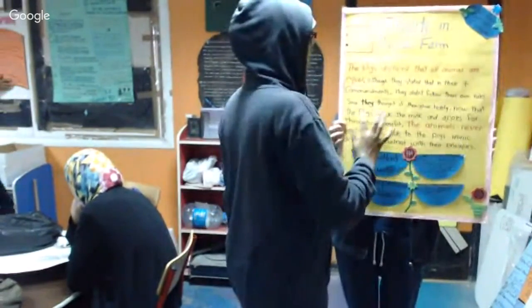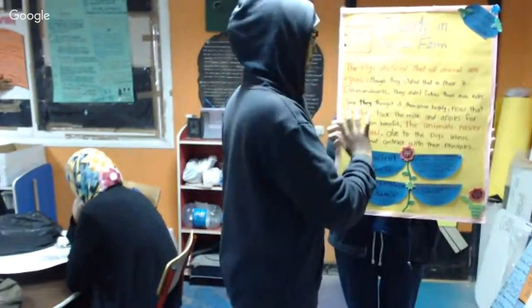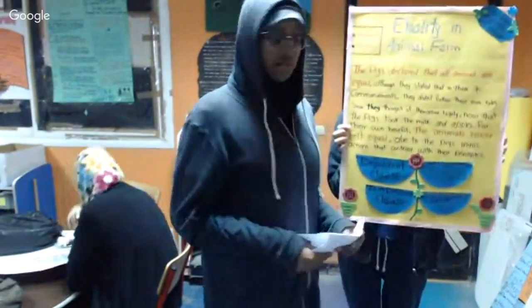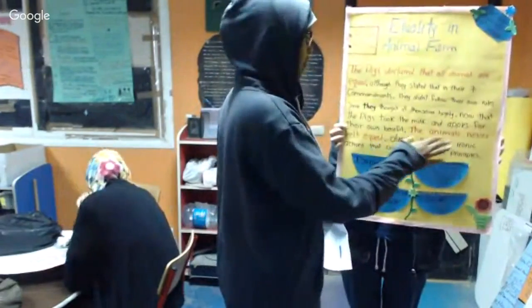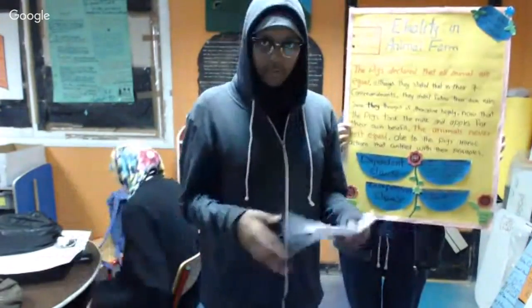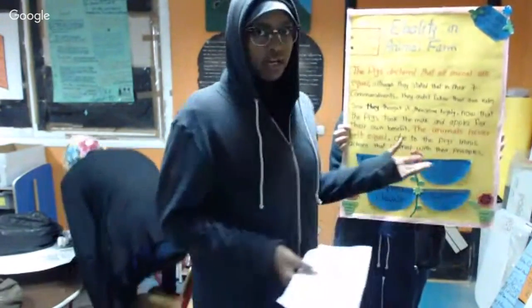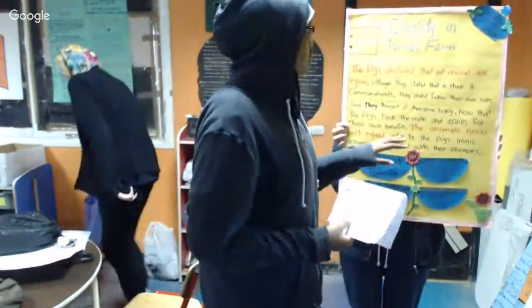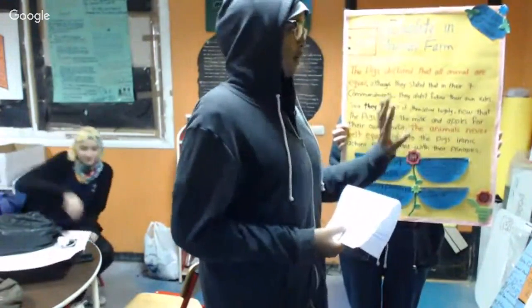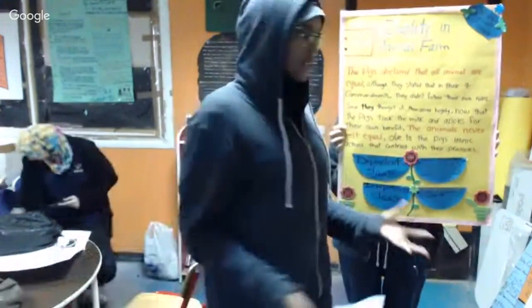Now that the pigs took the milk and apples for their own benefit is dependent, and the animals never felt equal is independent because it can stand alone and it completes a full thought. And due to the pigs' ironic actions that contrast with their principles is dependent.